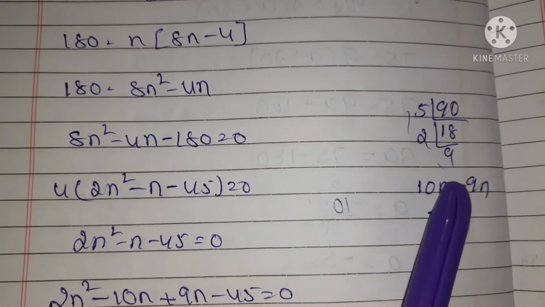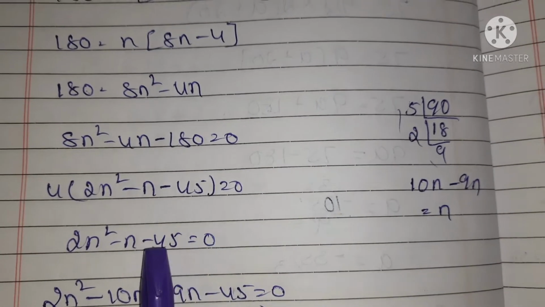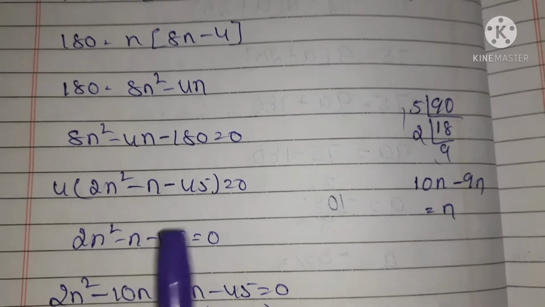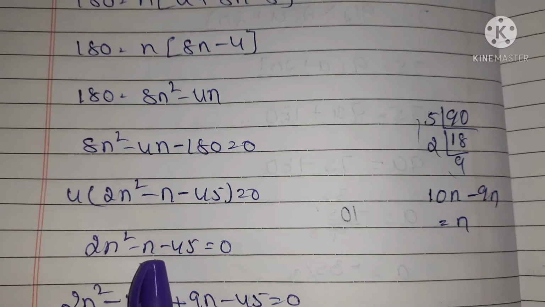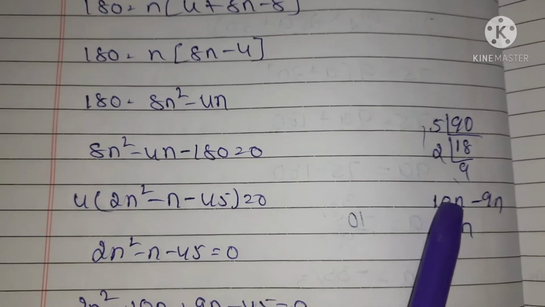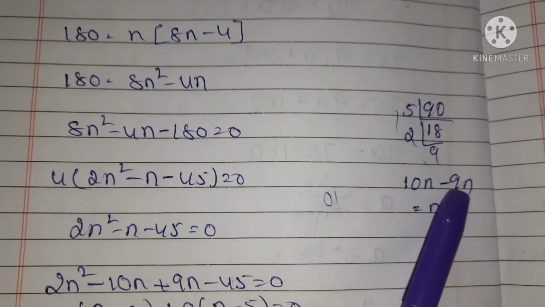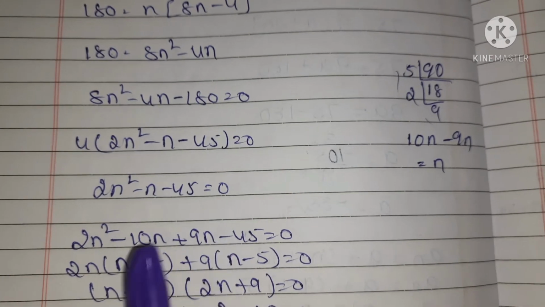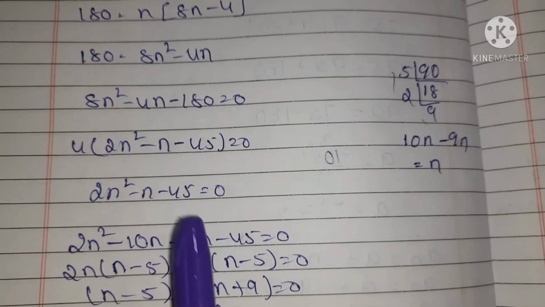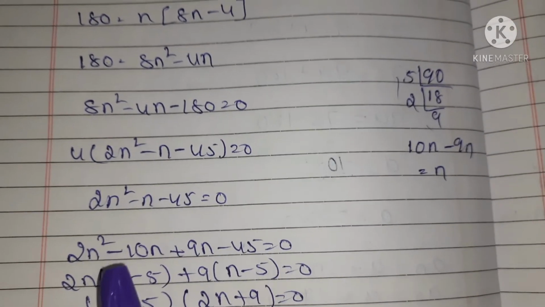If we subtract these two, we will get the middle term. That means 10n minus 9n is n. Here the middle term is n. Then take this 10, 9. Now 2n square minus 10n plus 9n. See, here minus 10n plus 9n is minus n.